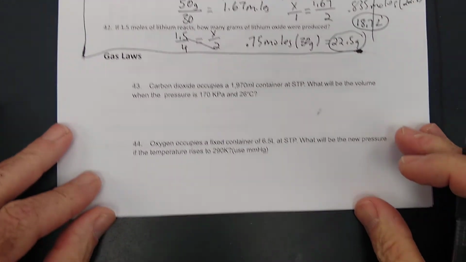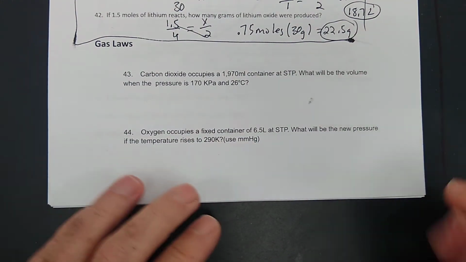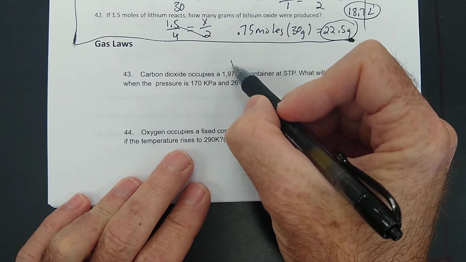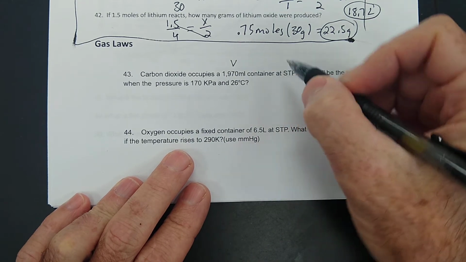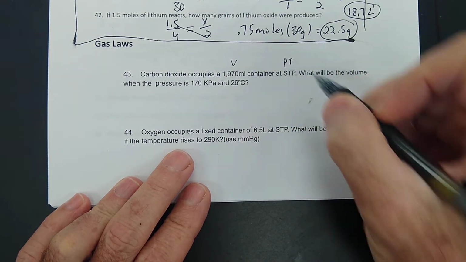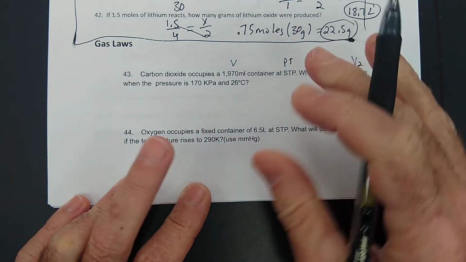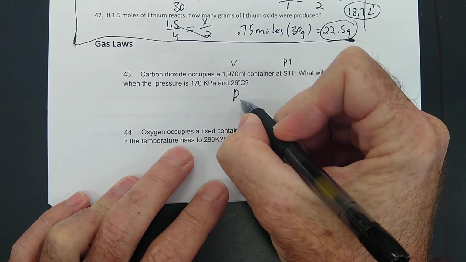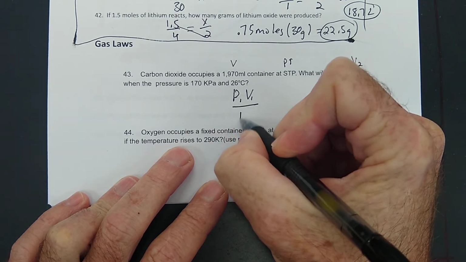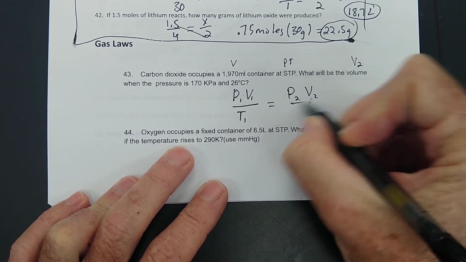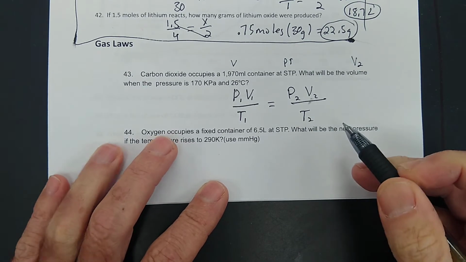All right, and boom, now we're on the gas laws. Carbon dioxide occupies this volume container at STP. Okay, so we've got another pressure and a temperature here. What will be the volume? Ooh, there's a volume too. Now we know that we're going to have to use this formula. This problem is the combined gas law. This is not a Boyle's law formula, all right?